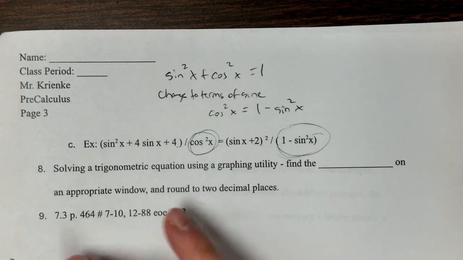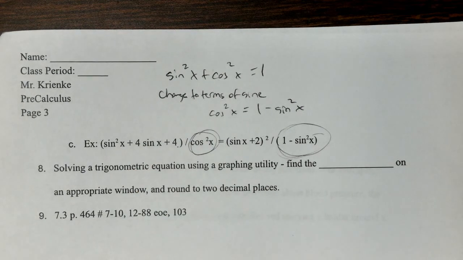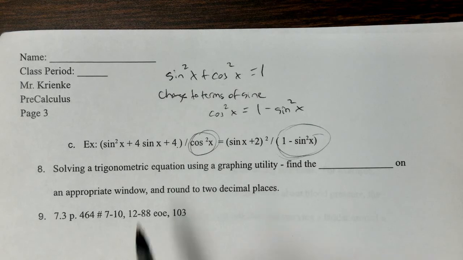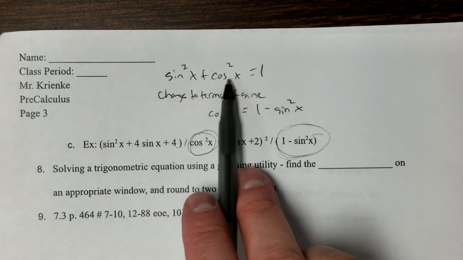There's also a Pythagorean identity involving tangent, and there's also one involving cotangent. And I'll tell you that as we need it. But the first ones are just about sine squared and cosine squared equal 1.